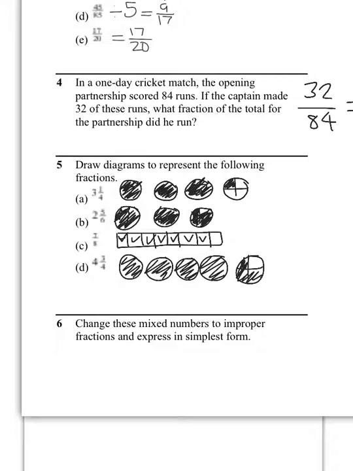Okay, the next question is to change some mixed numbers into improper fractions and then express in the simplest form. And that means to simplify them, but only if you can. Sometimes a fraction can't be simplified. And that's life, we've just got to move on. So here are the questions.